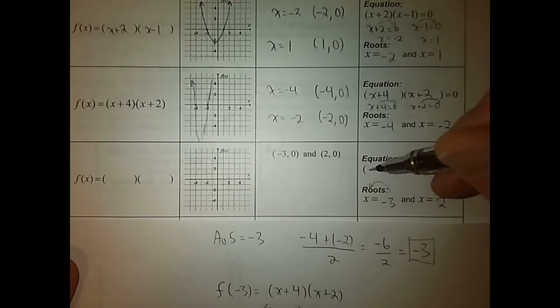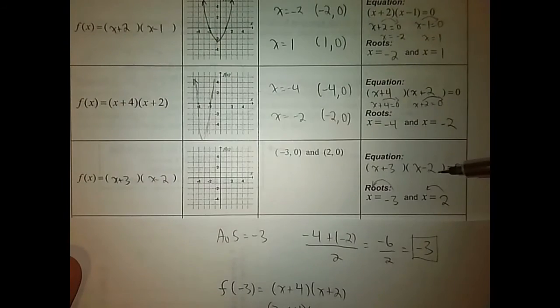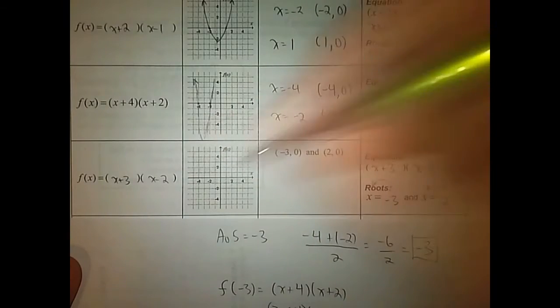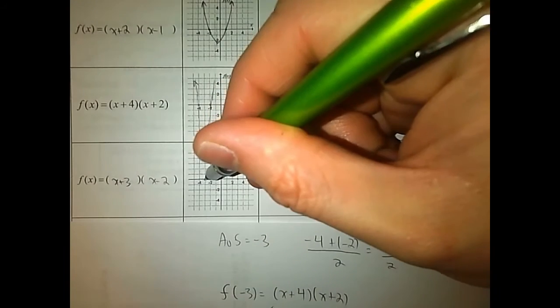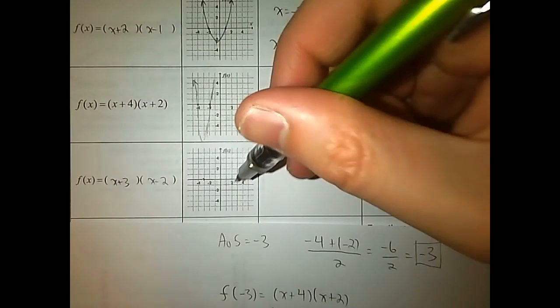So we get x plus 3. Same to this side. Positive 2 goes to this side, it becomes x minus 2. These are our factors. These will be the same factors for our quadratic function, x plus 3, x minus 2, and then we can also put the x-intercepts on the graph. So they gave us the coordinates already at -3, 0, and 2, 0.